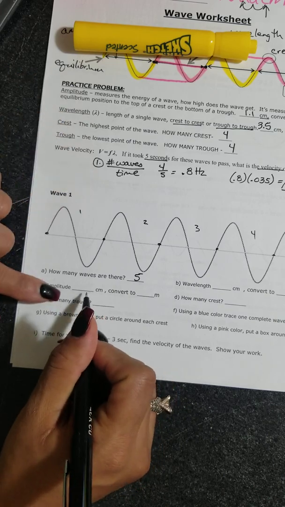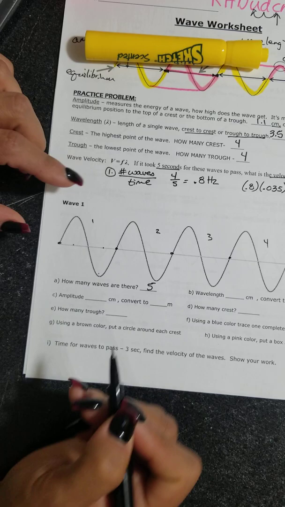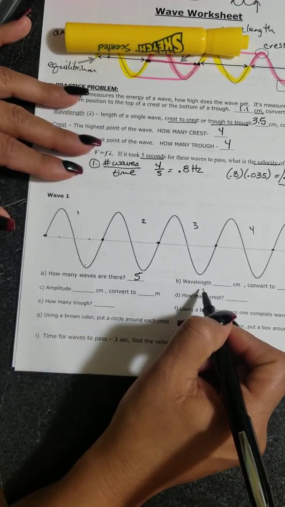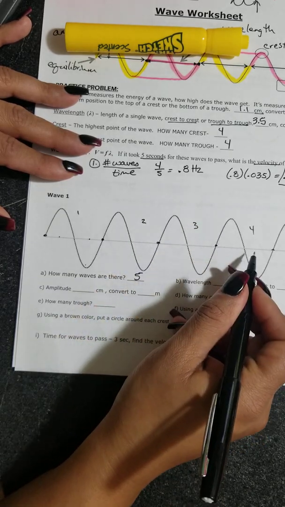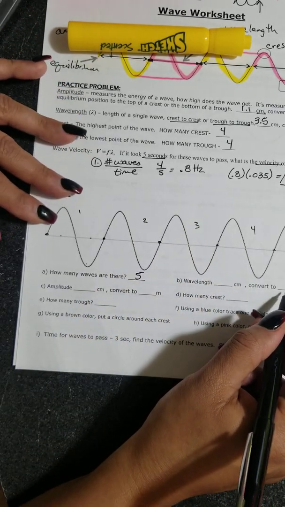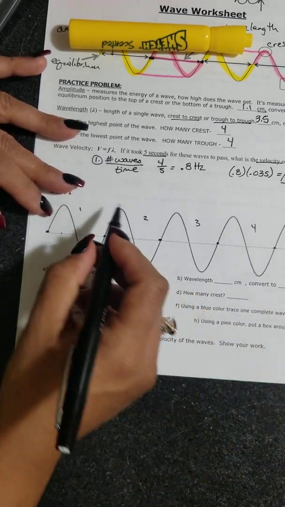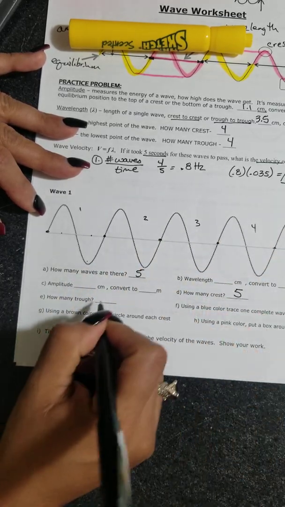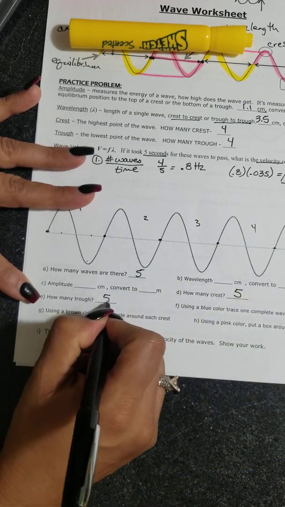I need to find my amplitude, which is from the equilibrium up or from the equilibrium down. I need to convert it to meters. I need to find the wavelength, which is crest to crest or trough to trough or middle to middle. But I need to also convert it to meters. They're asking you how many crests. Well, let's look. 1, 2, 3, 4, 5. How many troughs? 1, 2, 3, 4, 5.